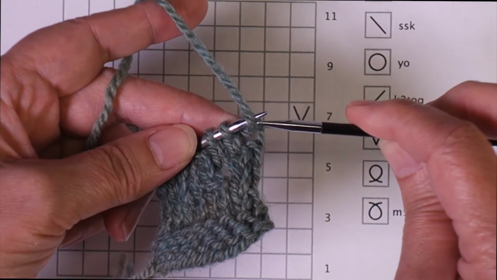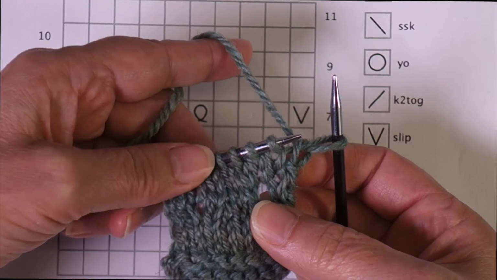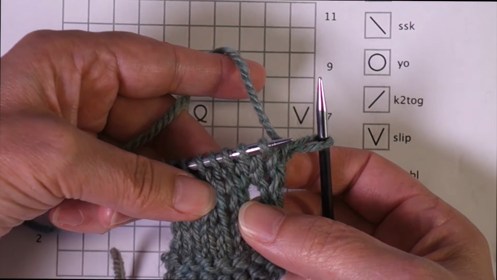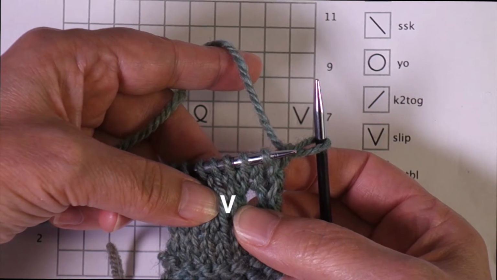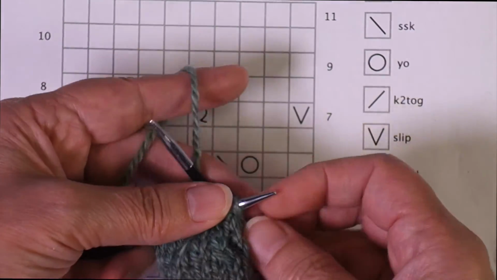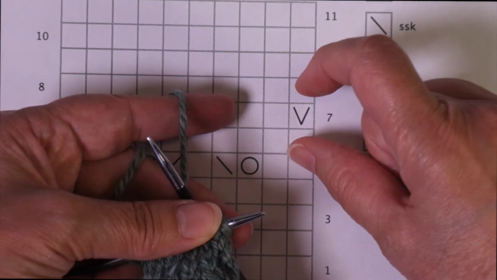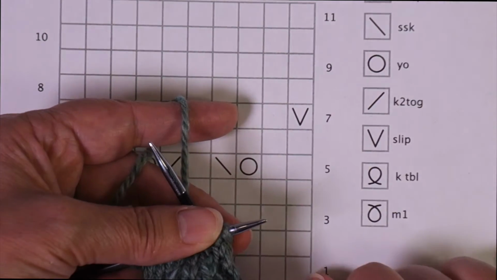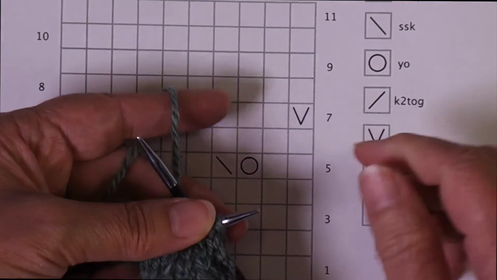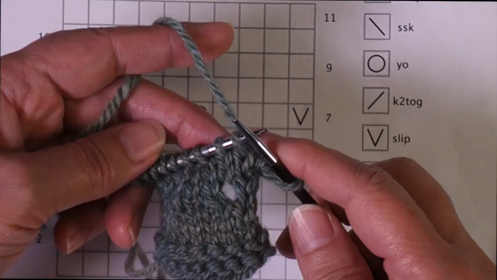So we're going to slip a stitch, and the V really refers to, if you look at stockinette stitches, they look like V's themselves, and a slipped stitch is just an elongated version. It's going to be the same stitch, it's just going to span 2 rows, and so that V just sort of visually represents what an elongated stockinette stitch would look like.